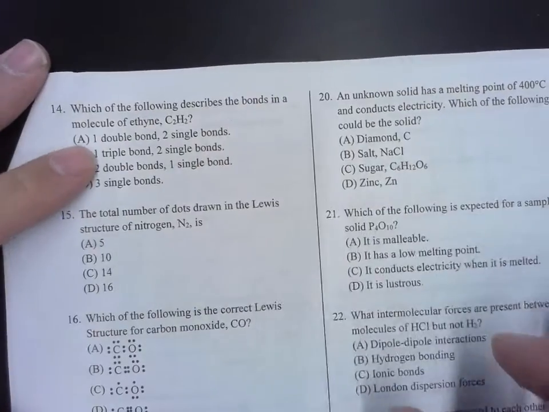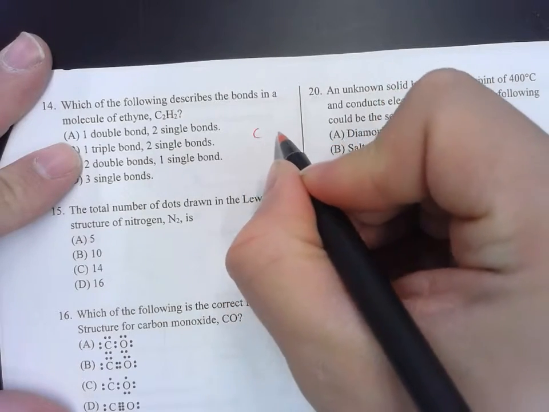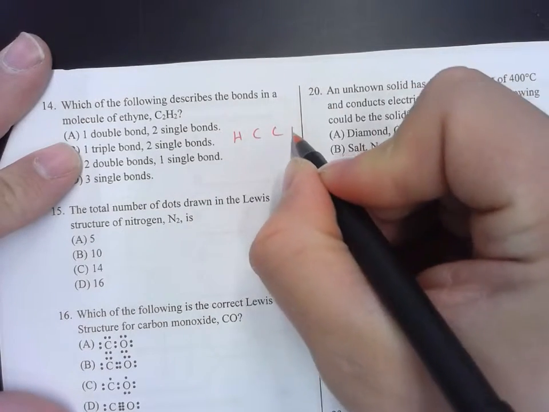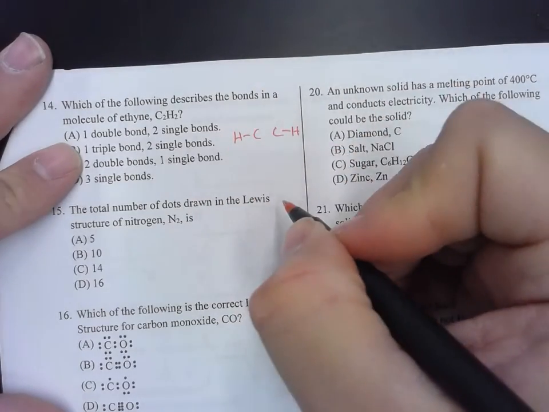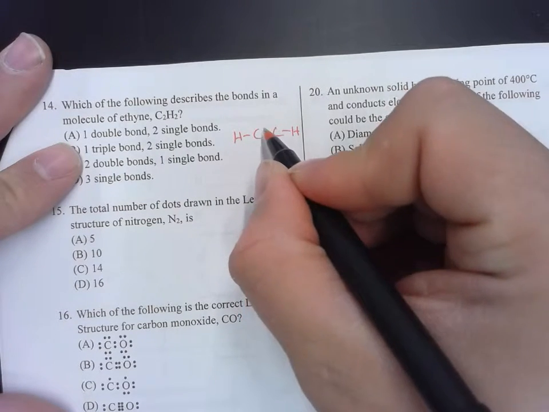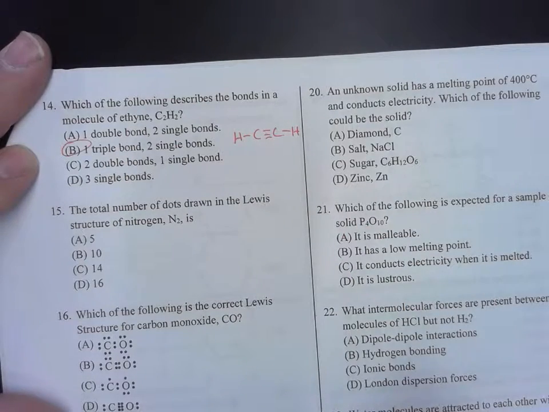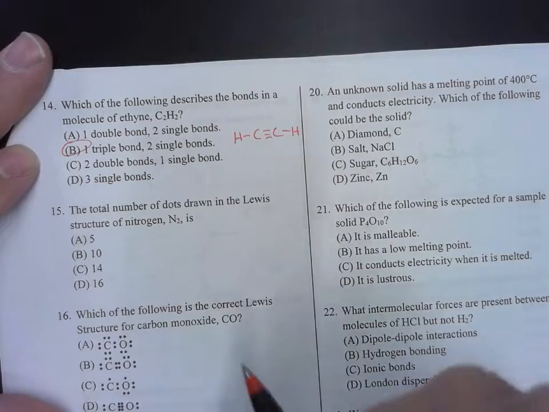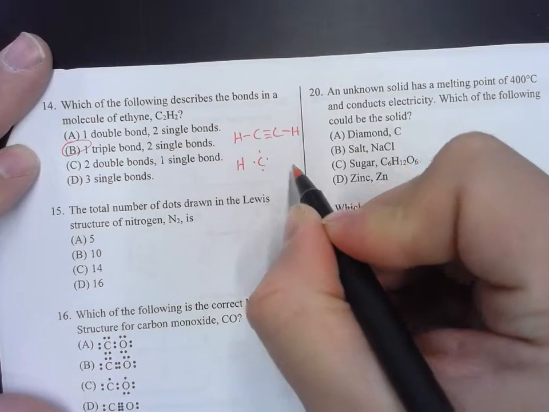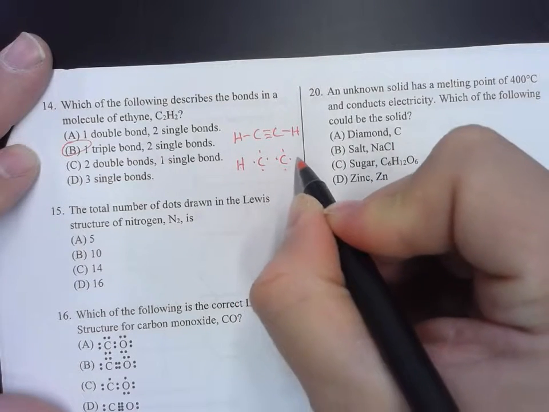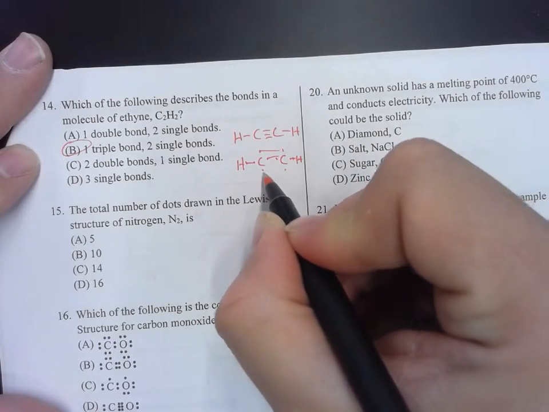Which of the following describes the bonds in a molecule of ethyne, C2H2? We know we have to put those H's there. That leaves 1, 2, 3. I'm not drawing them in, but 3 dots on each one. So those 3 dots form a triple bond. There you have it, C2H2. Here's what it would look like had I drawn those dots in. So these 3 right here form a triple bond.